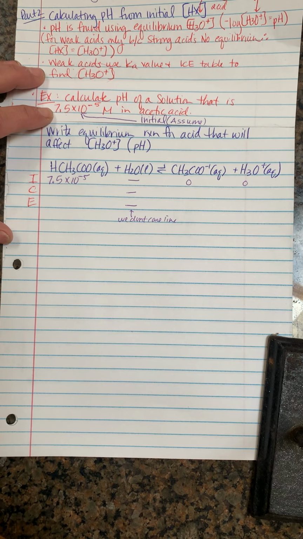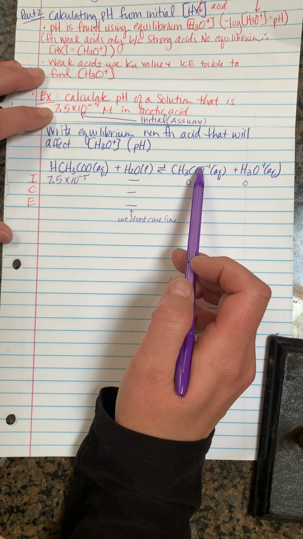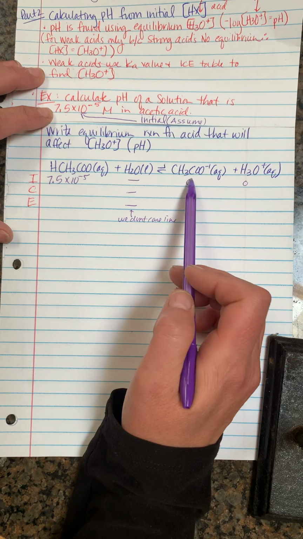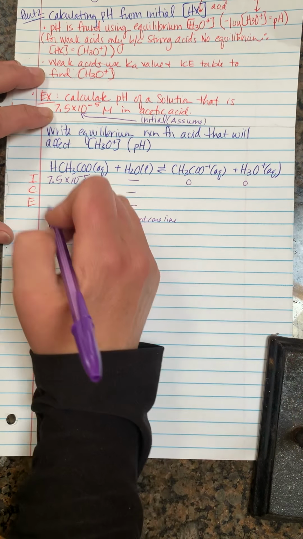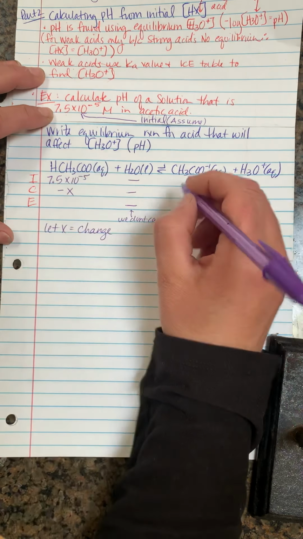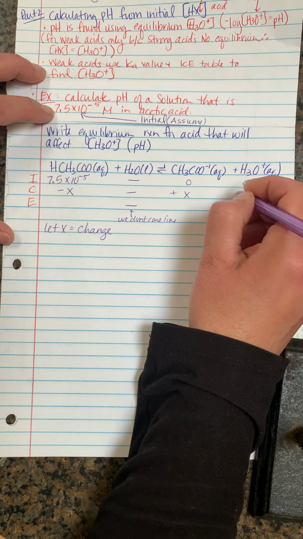And now we don't know how much of the acetic acid is going to ionize into CH3COO- and hydronium. So we're gonna let X equal the change. Okay, so we're gonna have a loss of X here. We're gonna have a gain of X here. A gain of X here.